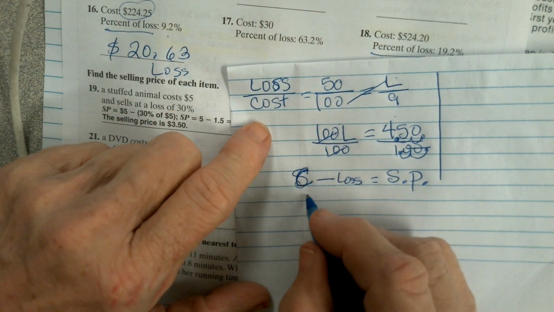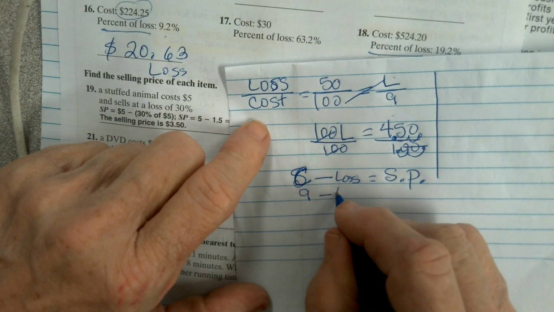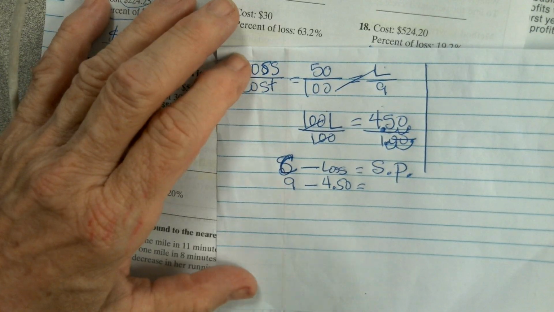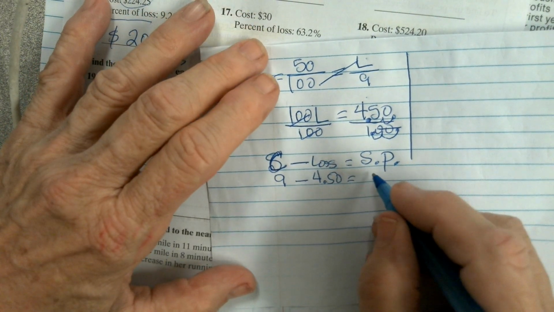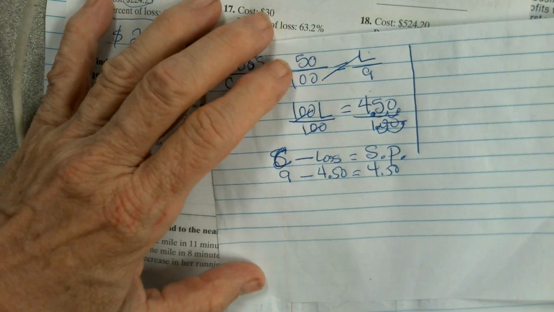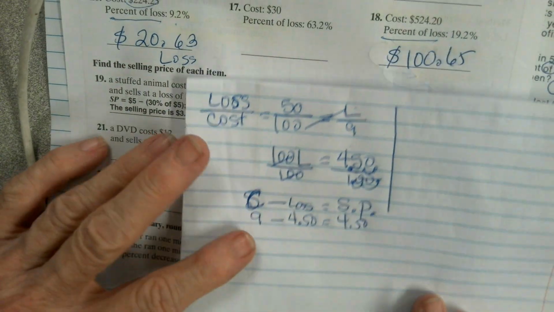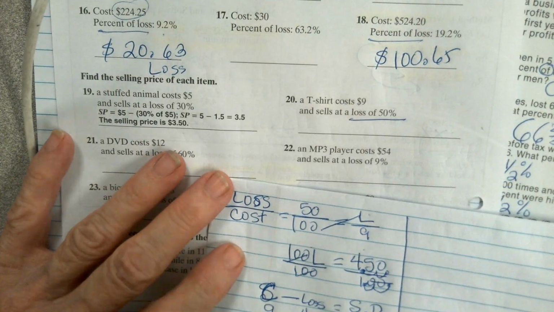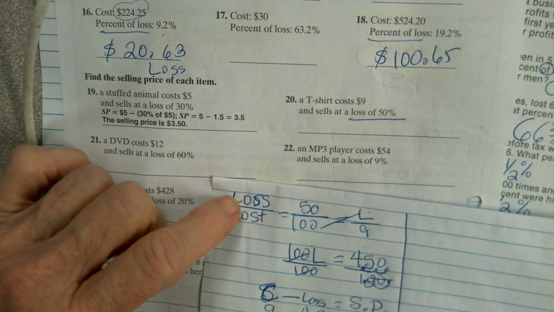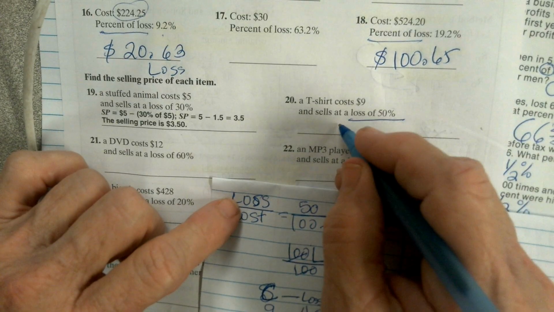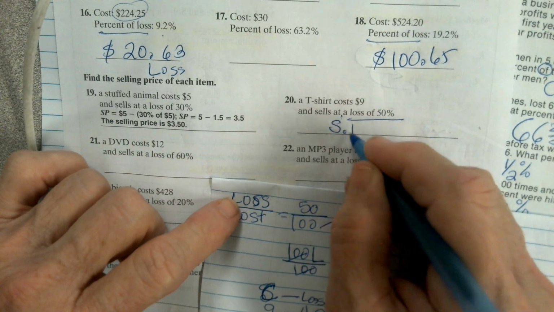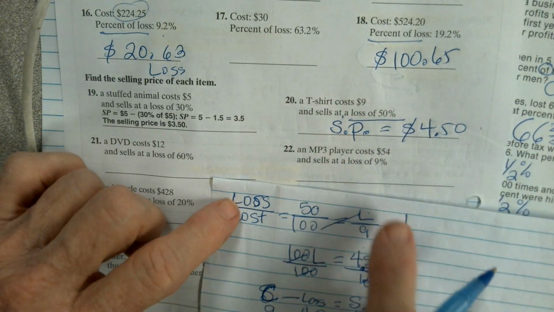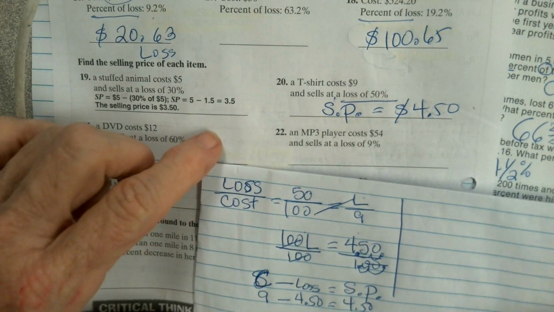So the original cost was 9 minus our loss of $4.50. Because it's 50%, it's the exact same thing, so the selling price was $4.50. That's a bad deal. You buy something for $9 and then you can only sell it for $4.50. Probably one of these dumb t-shirts that have some stupid saying on it.